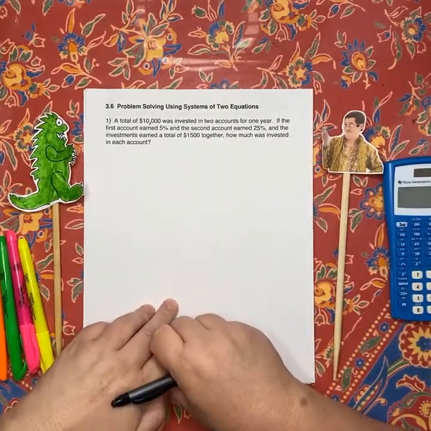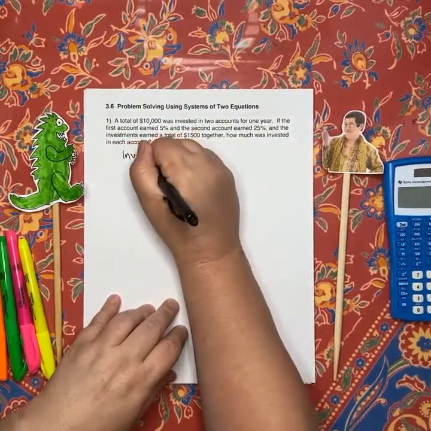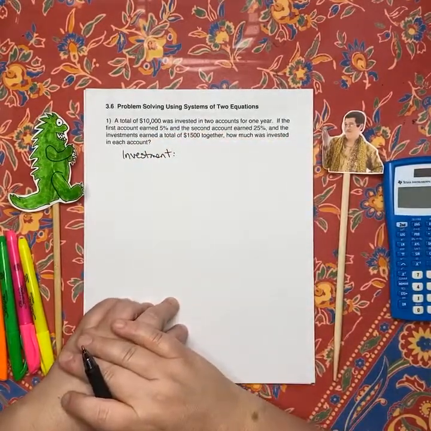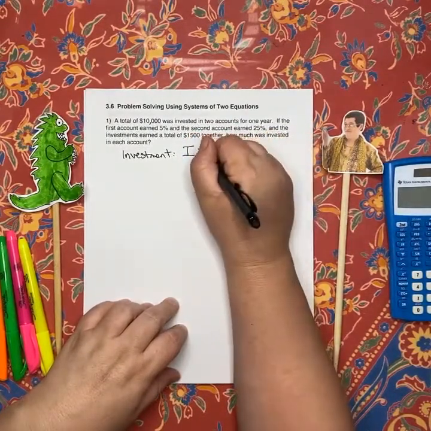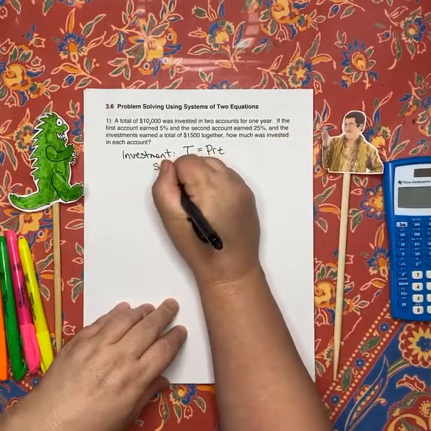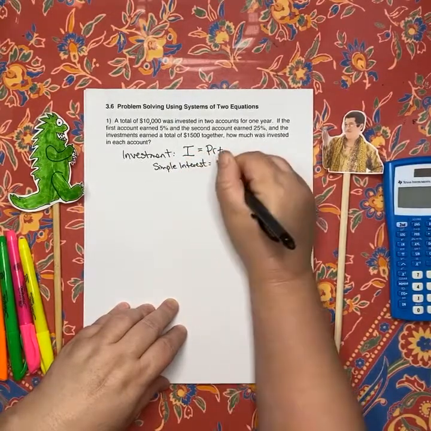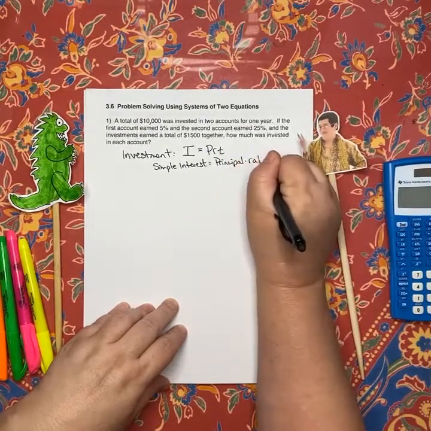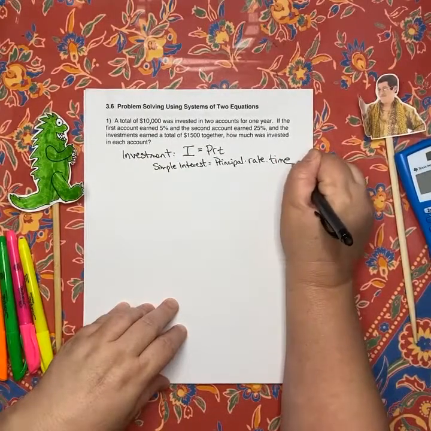So the first thing I'm going to say is this is definitely an investment account, investment problem. And so I'm going to call up the investment formula. I, the interest, equals PRT, or simple interest equals principal times rate times time.